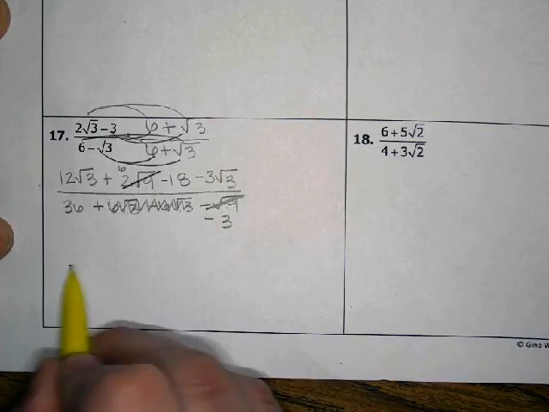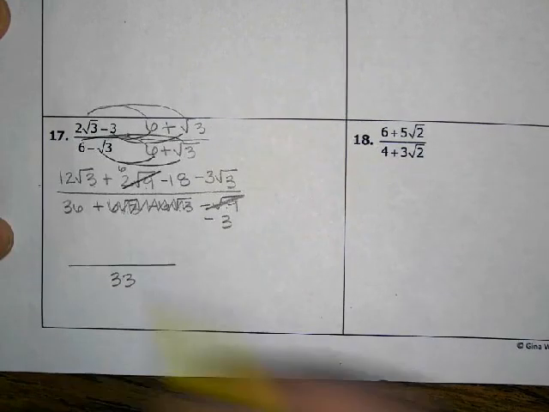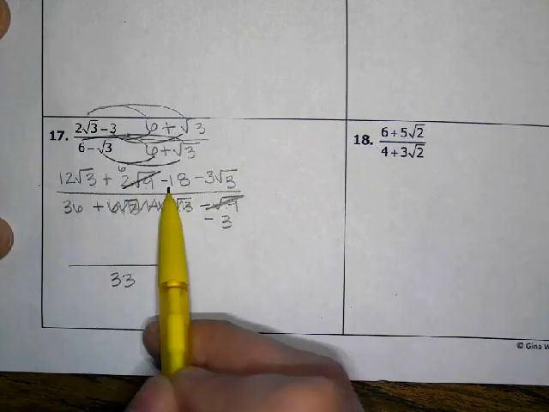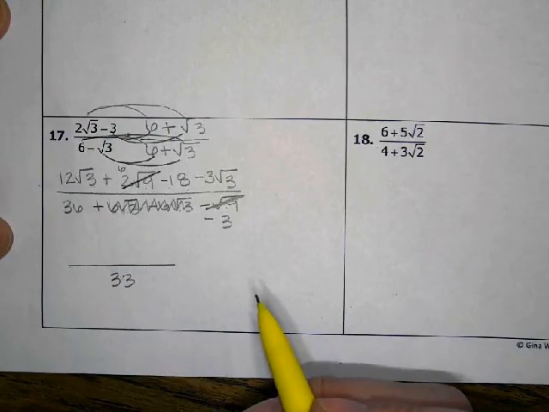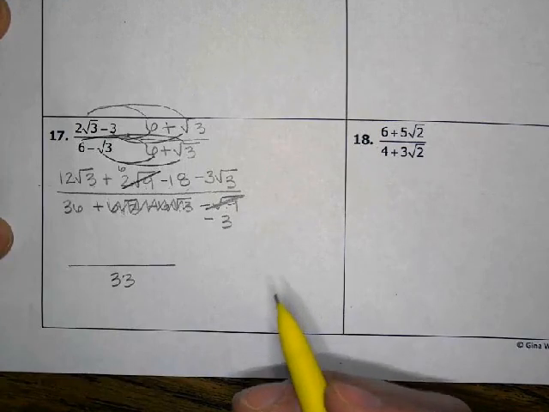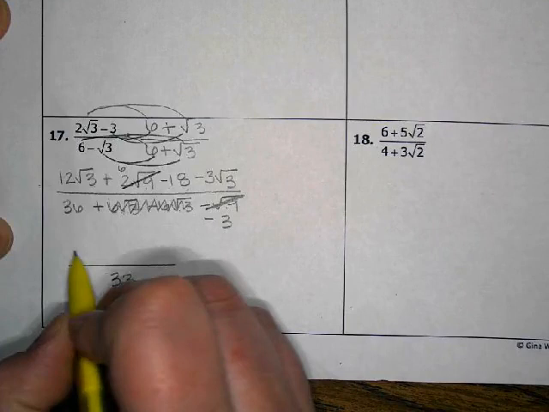We have 6 minus 18 on the top. Negative 12. 12 root 3s minus 3 root 3s.